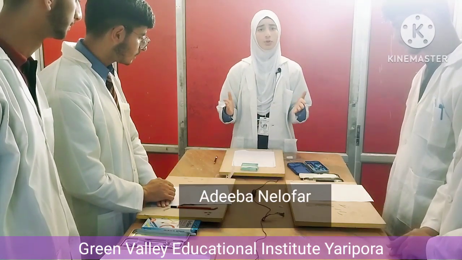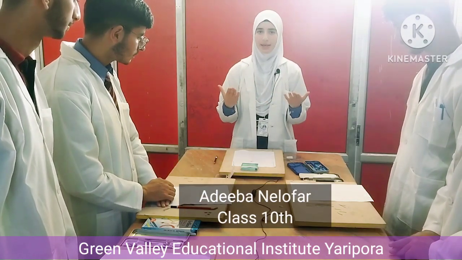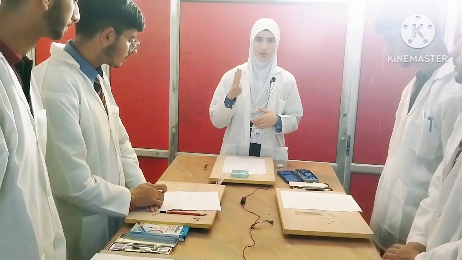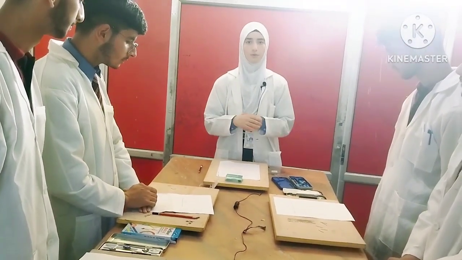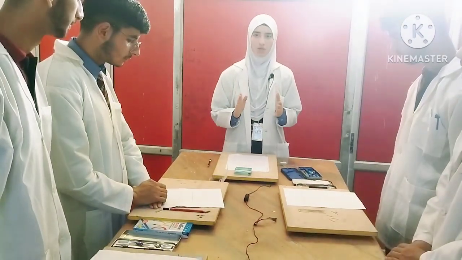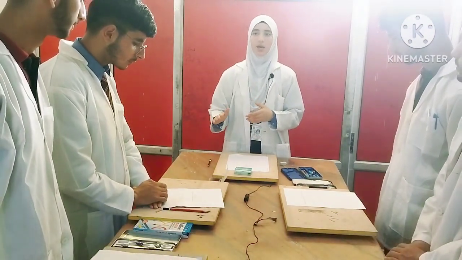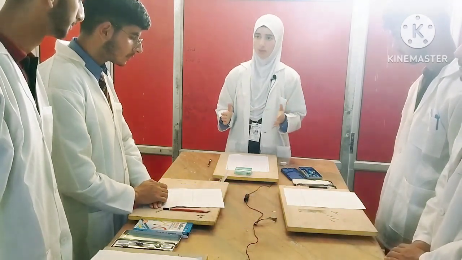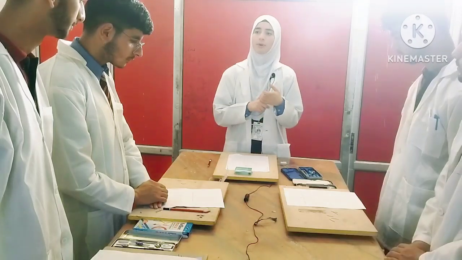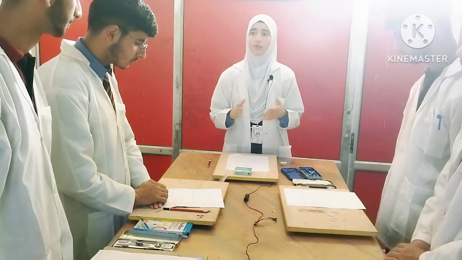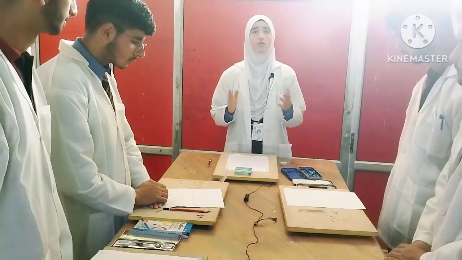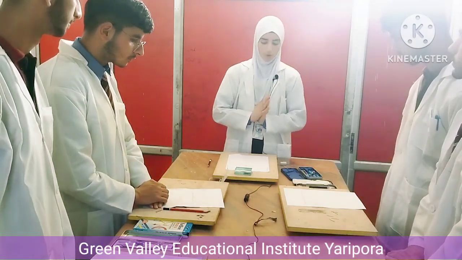But before moving to the main experiment, I will give some basic information about what is reflection, what is the angle of incidence, and what is the angle of reflection. So, what is reflection? Reflection is the bouncing back of light in the same medium when it strikes an opaque surface. And what is the angle of incidence? The angle formed between the incident ray and the normal ray is known as the angle of incidence. And what is the angle of reflection? The angle formed between the normal ray and the reflected ray is known as the angle of reflection.